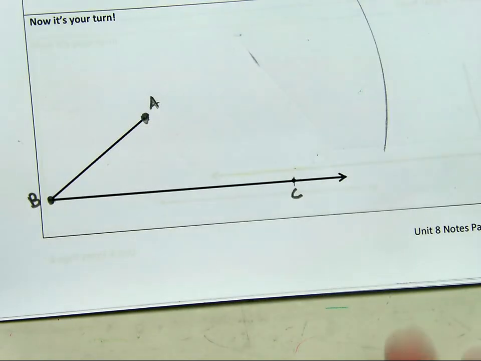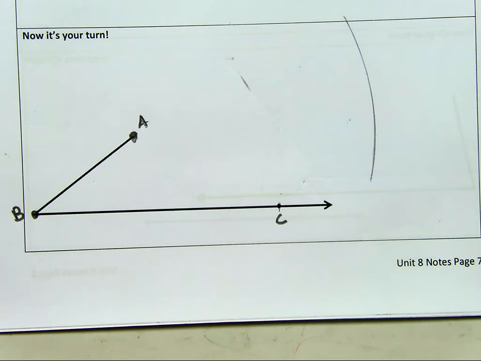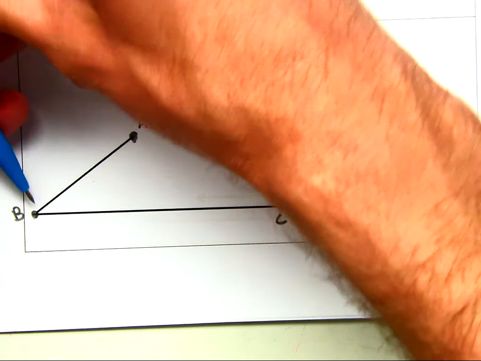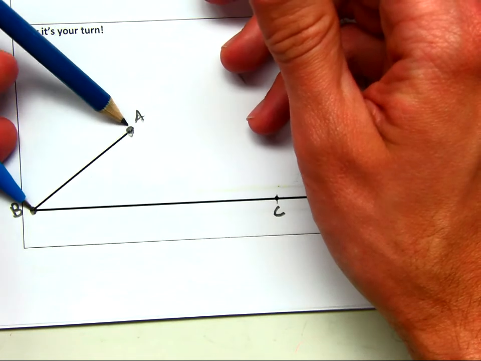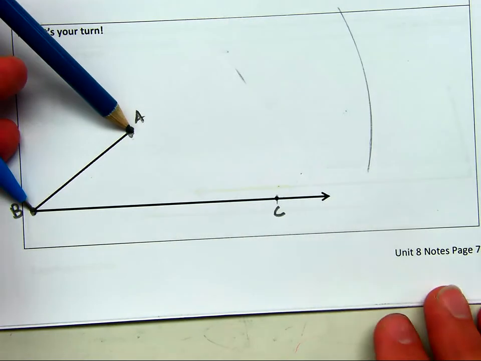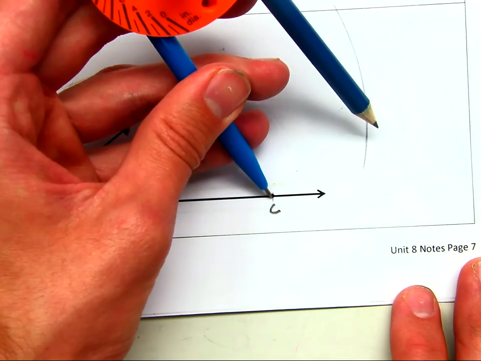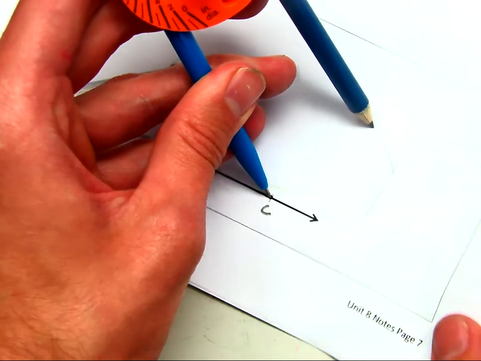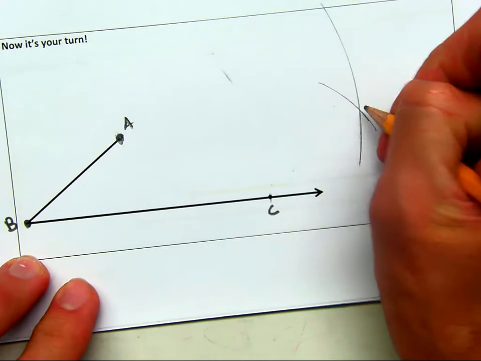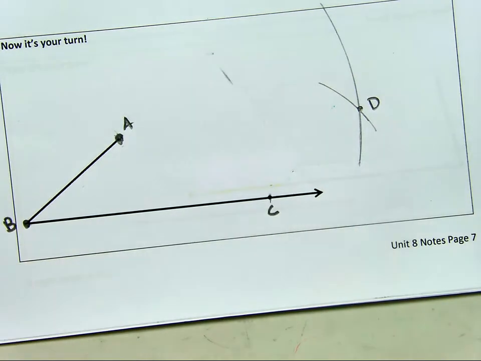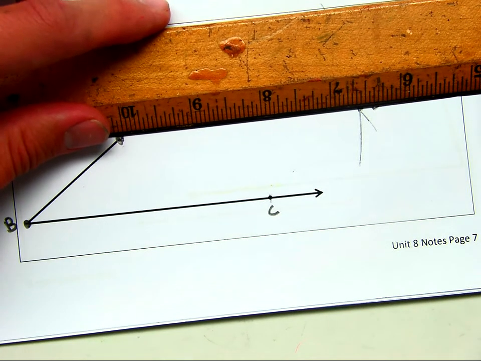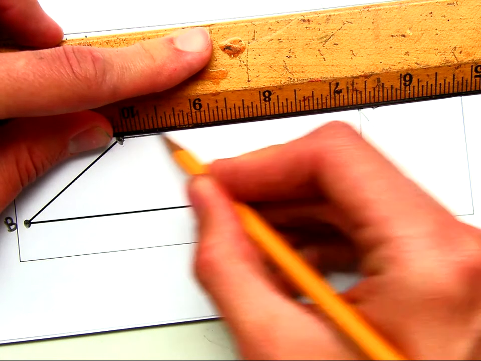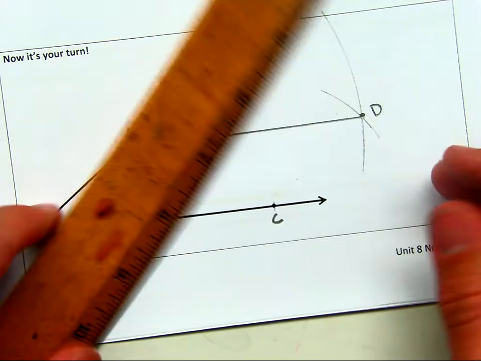That's fine. Then what you do is you put the needle of the compass at B and copy the other side. Adjust the width. Capture that width from A to B, a little bit bigger. Okay. Once you get it perfectly the same width, don't let it slip. Jump over to C, draw an arc. ABCD is my parallelogram. So I can connect these two sides, and I can connect C and D.